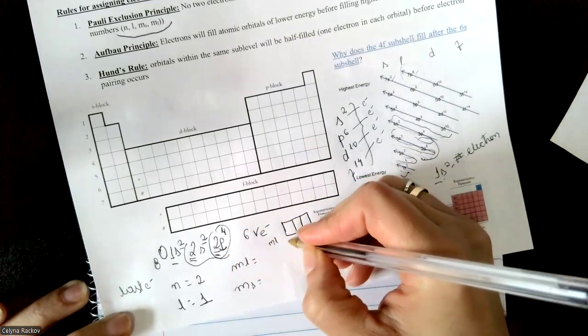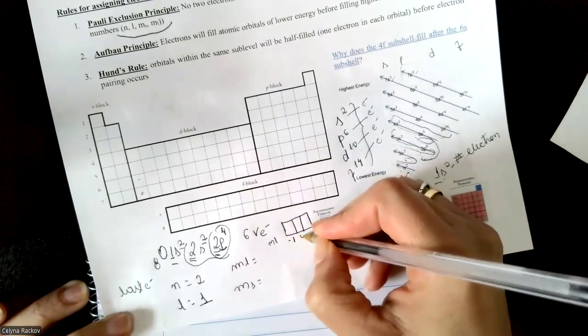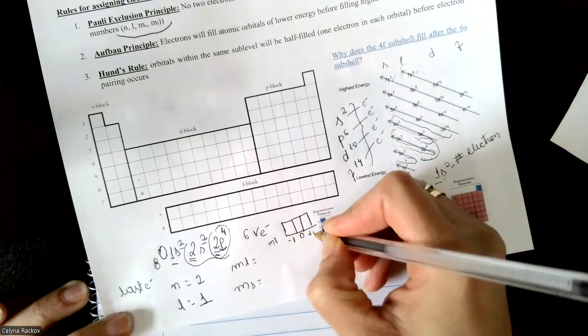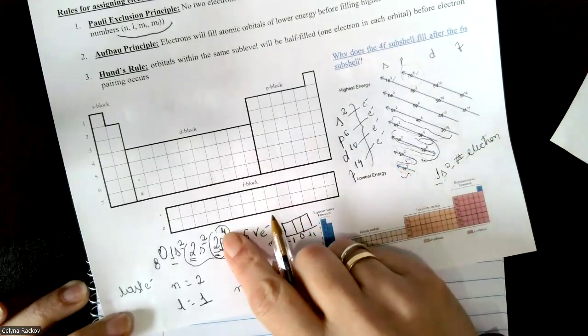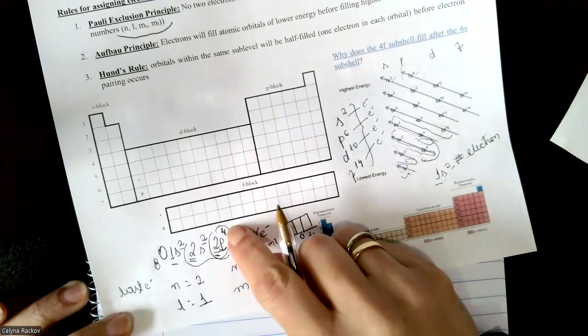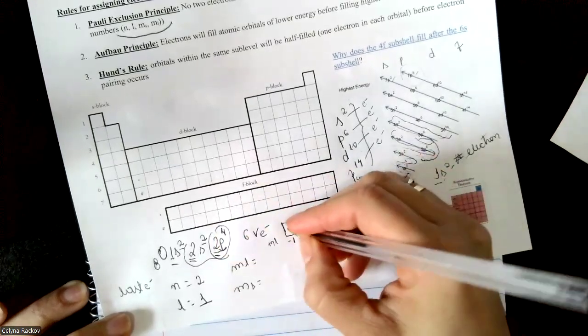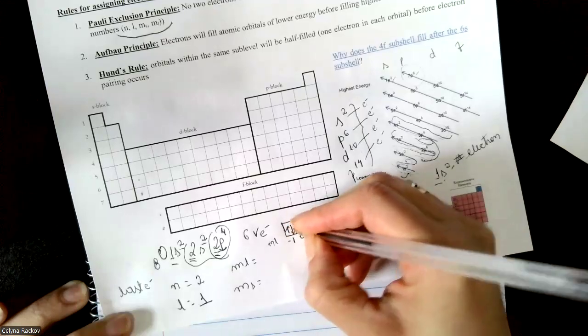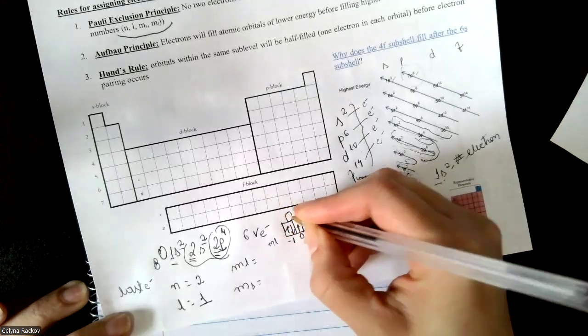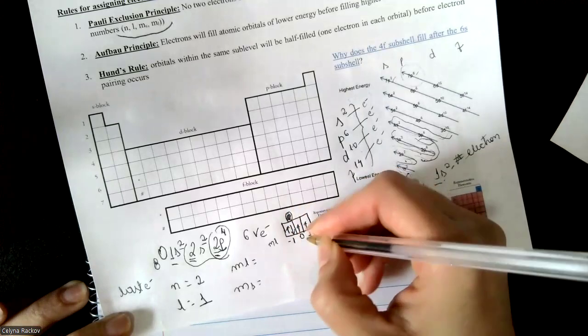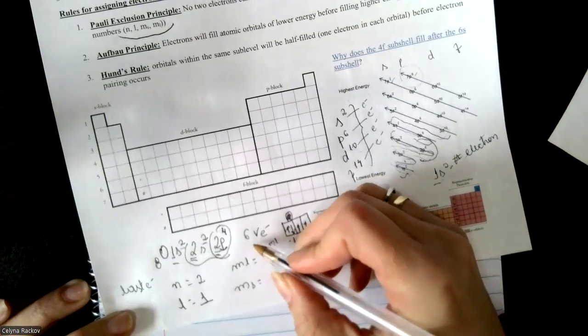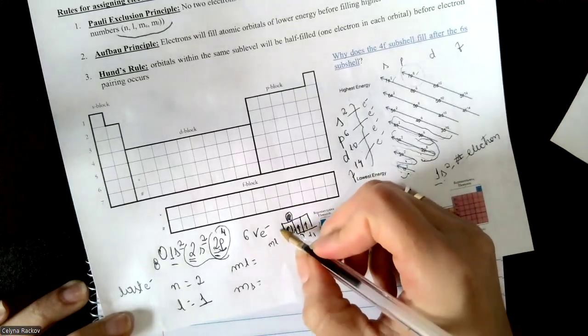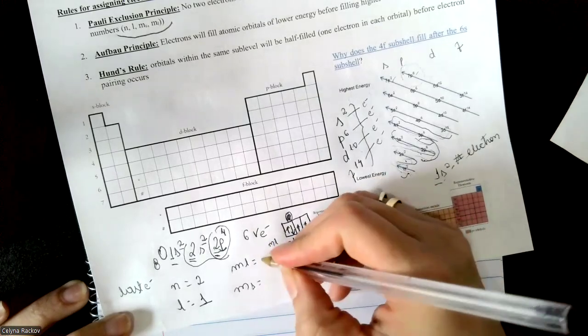P, the first one is -1, then 0, then +1. How many electrons do we have in the oxygen here? The last electron here, we have 2p4. So 1, 2, 3, 4. That means the last electron for the oxygen will be the MEL, which is going to be -1 here.